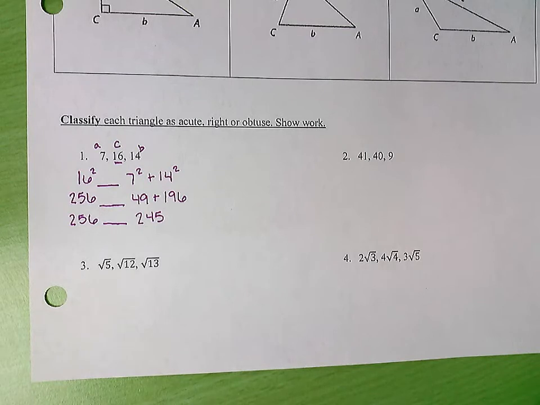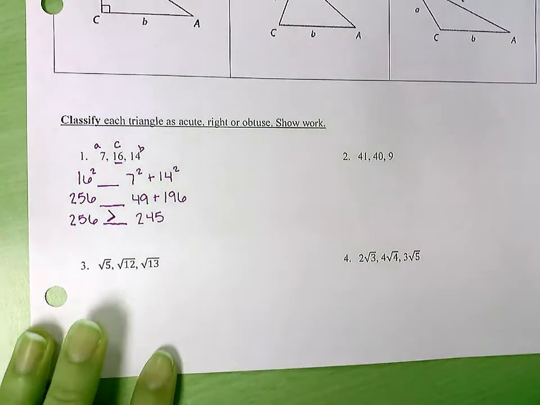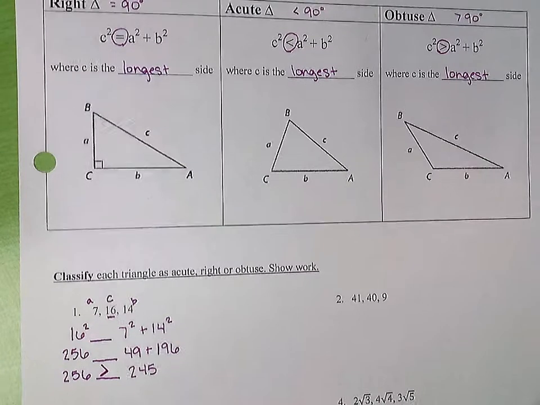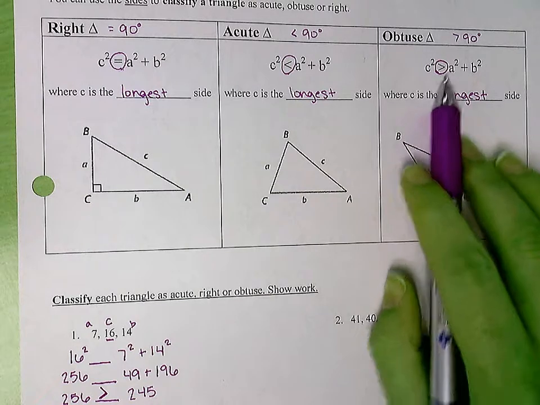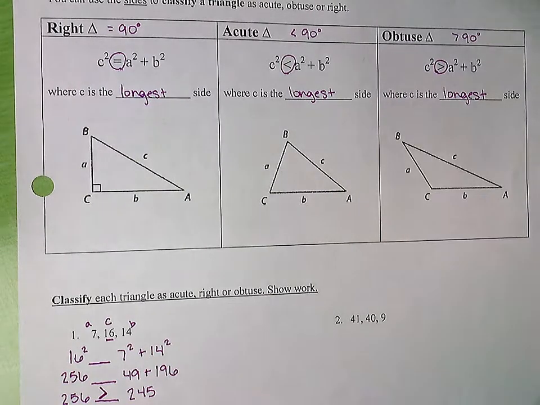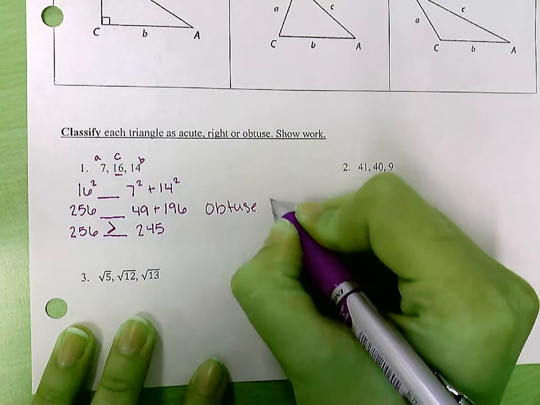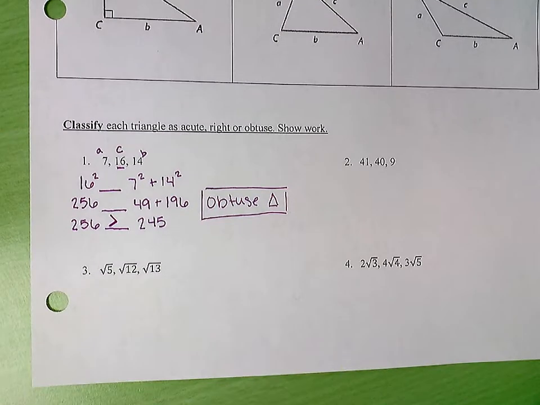Which one is greater than the other? Well, 256 is greater than 245, right? So I'm going to put my greater than symbol here. Then when I look up to my equations, I want to look for these symbols. Since I wrote a greater than, it's obtuse. So I can write that this is an obtuse triangle, and I'm just going to use the triangle symbol. So it is an obtuse triangle. Questions?